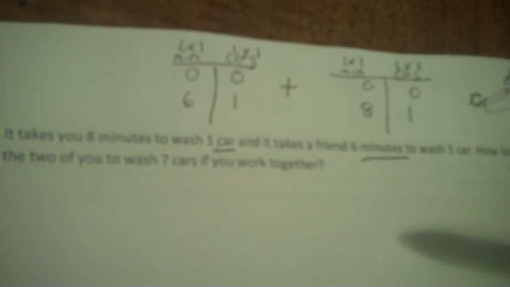Forget that stuff up at the top. It takes you 8 minutes to wash one car. It takes a friend 6 minutes to wash one car. How long does it take the two of you to wash 7 cars if you work together? I know that seems weird.